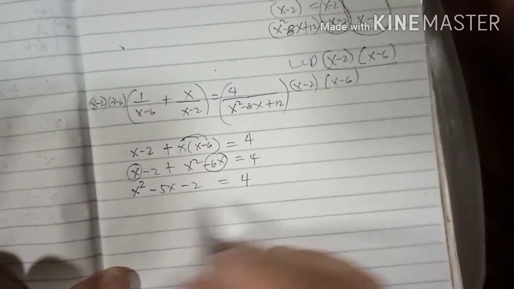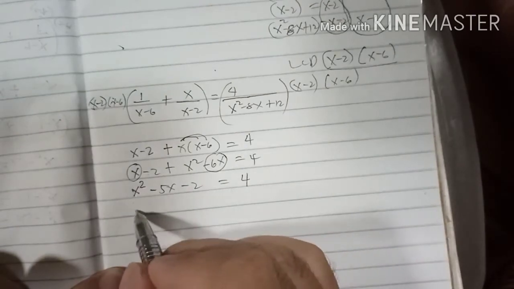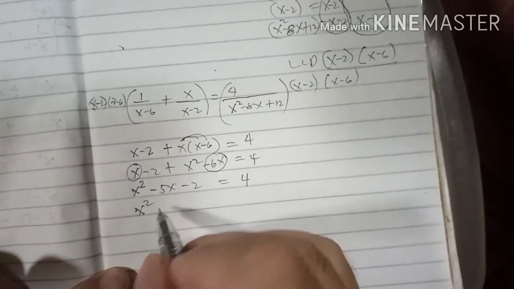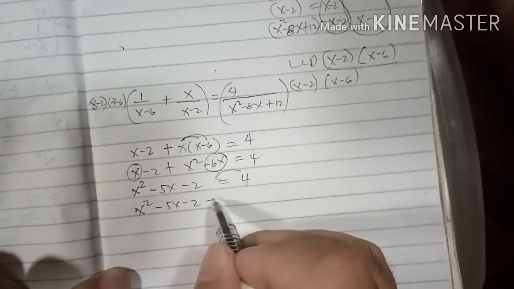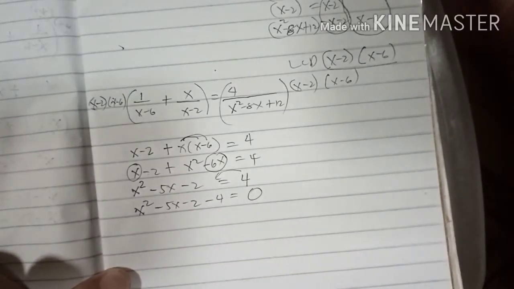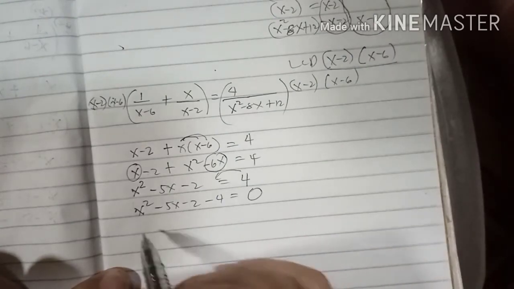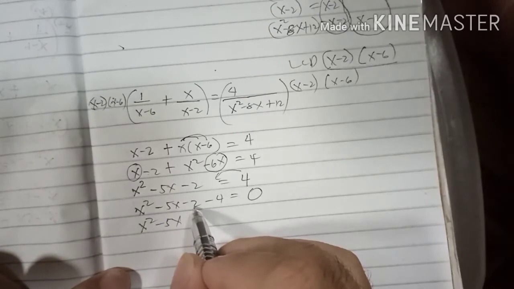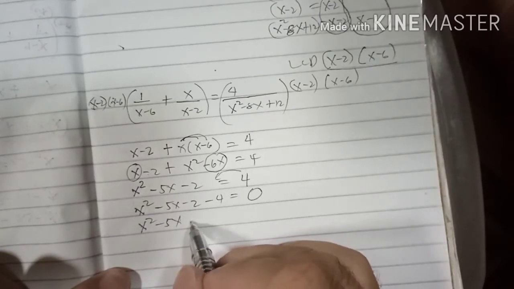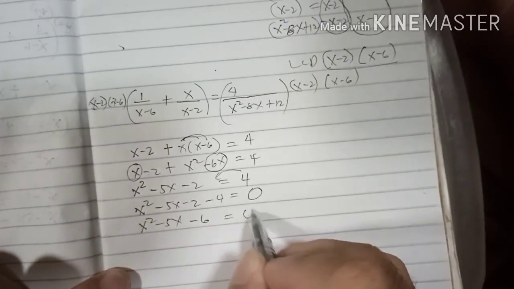Okay, now transpose 4 to the left side, so that becomes x squared minus 5x minus 2, transpose, that becomes negative 4 is equal to 0. So afterwards, simplify further, that's x squared minus 5x, negative 2 minus 4, that's negative 6 is equal to 0.